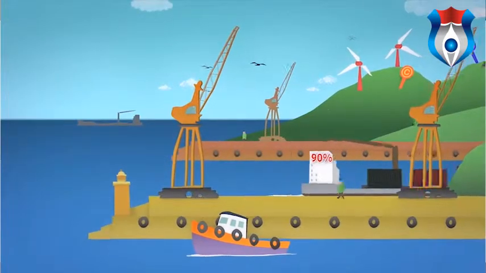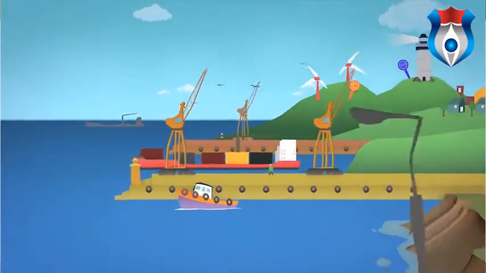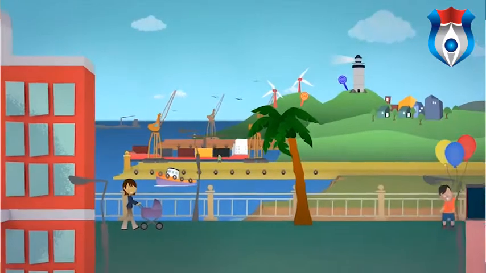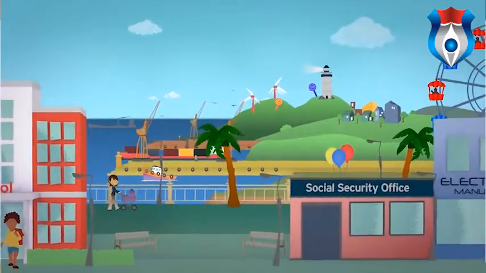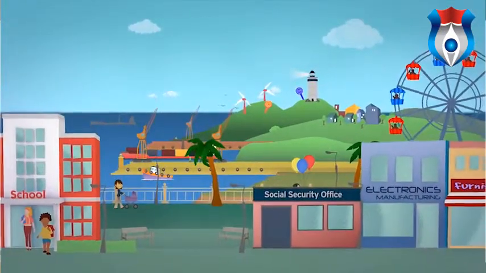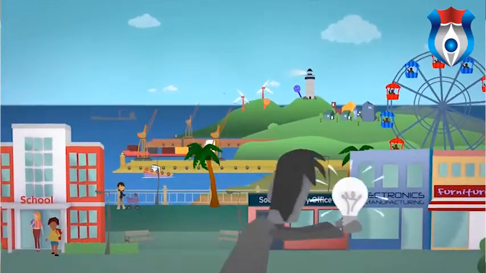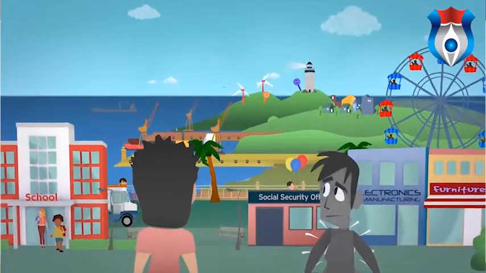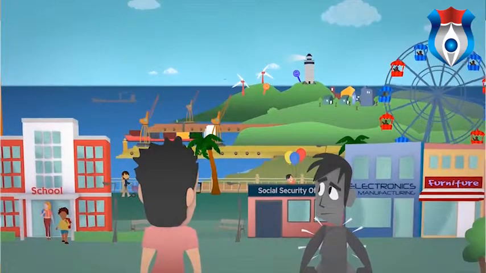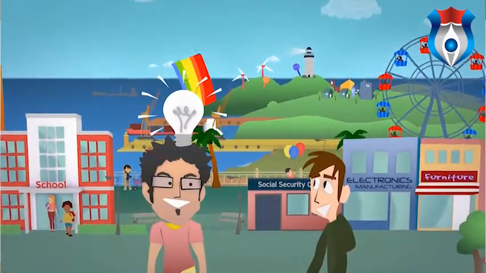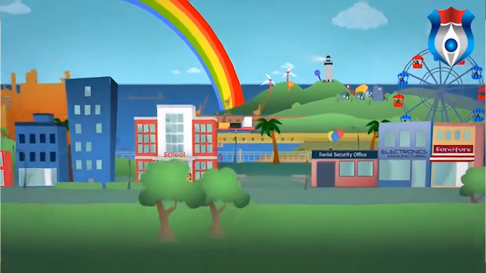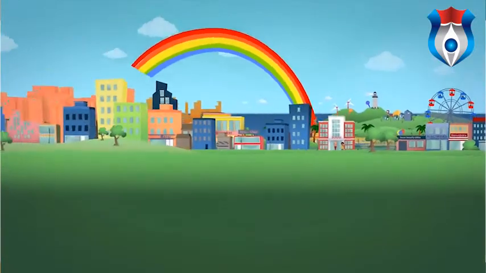IPR affect our daily lives in more ways than we can imagine. From creativity and innovation, to businesses small and large, to the economy in all member states. We all care about protecting intellectual property, and we can all contribute. Our everyday choices make a real difference.